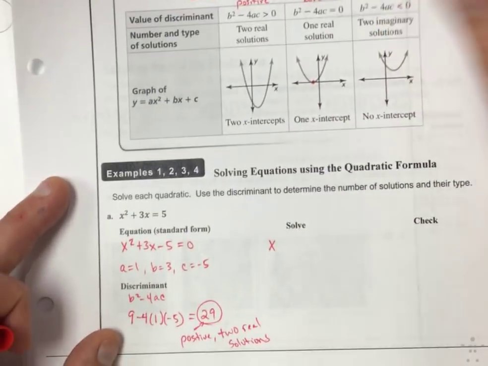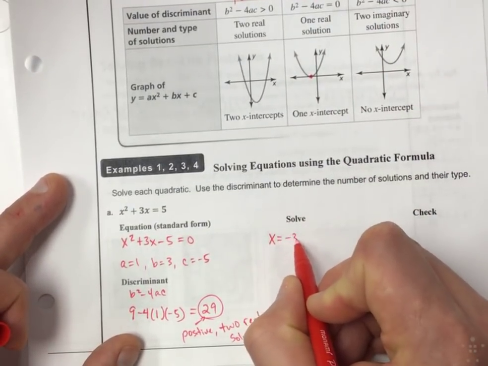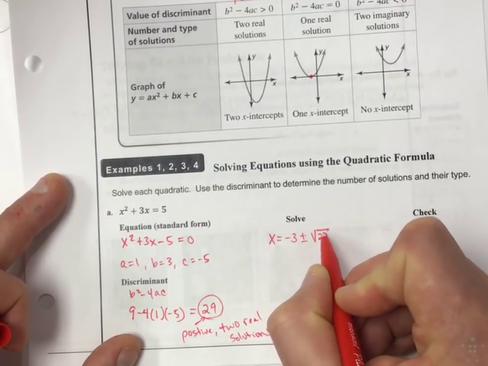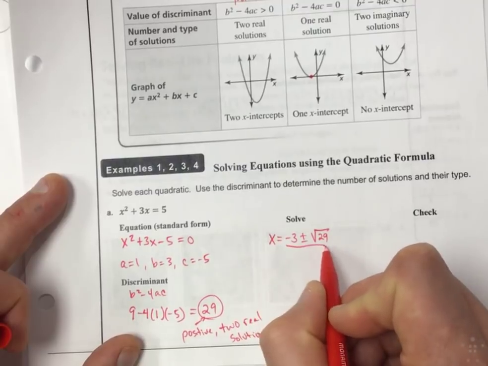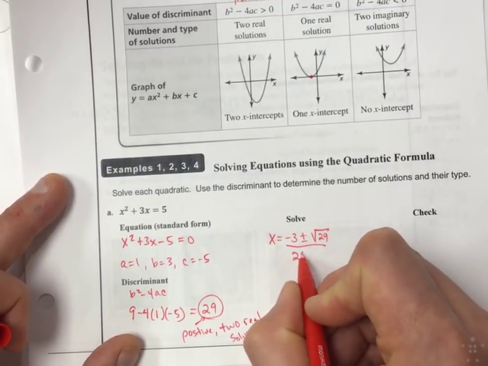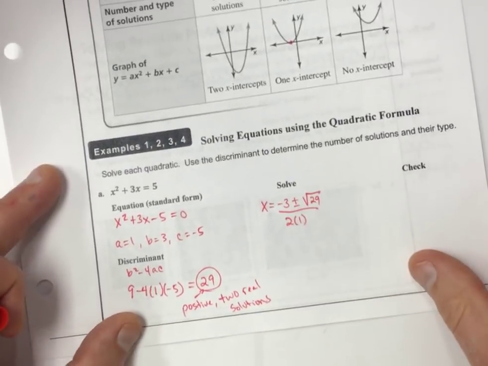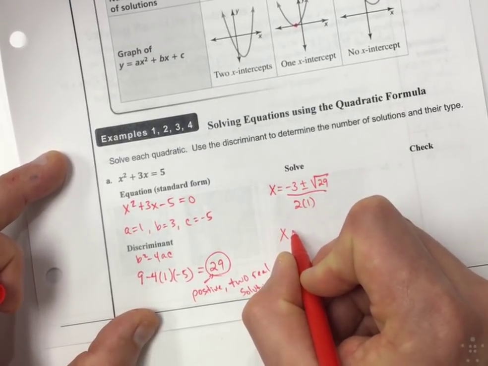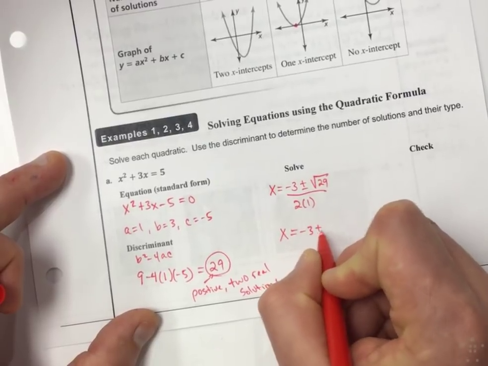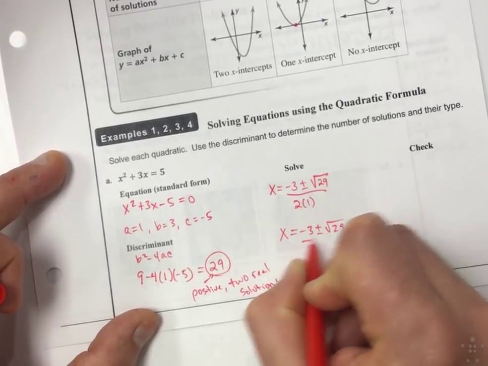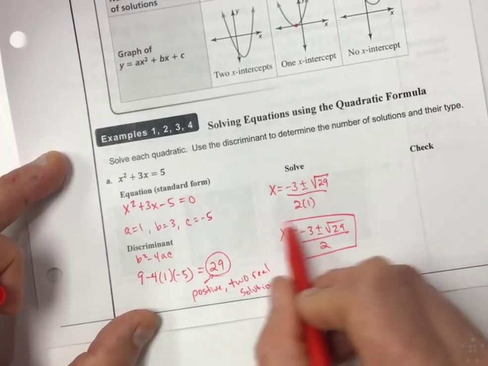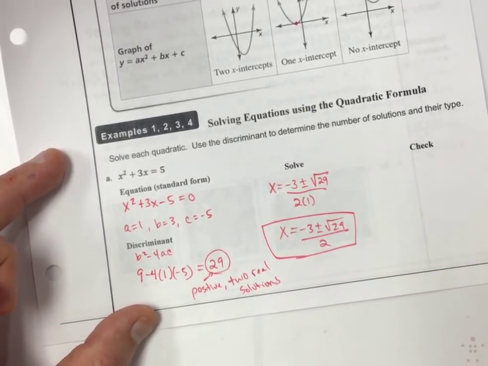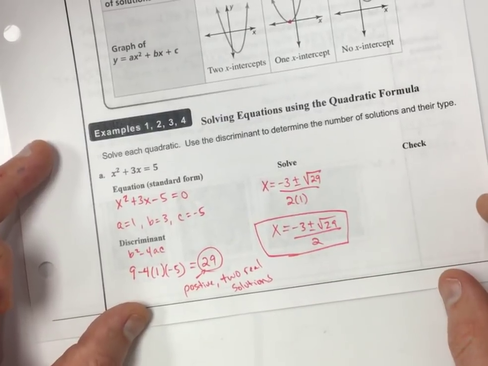So I'll do x equals the opposite of b plus or minus the square root of 29 all over 2 times a. Those are my exact solutions. 29 is a prime number. I can't break that down. So this would be my exact solutions.